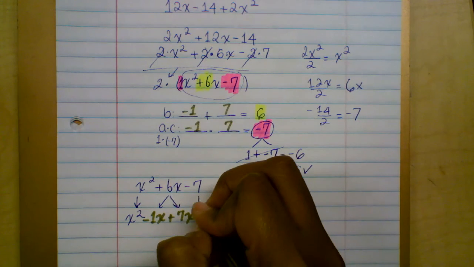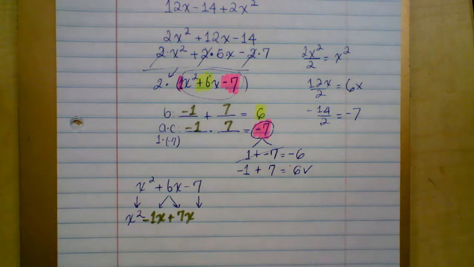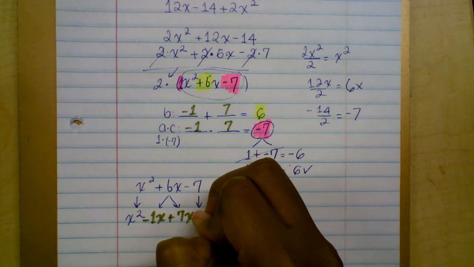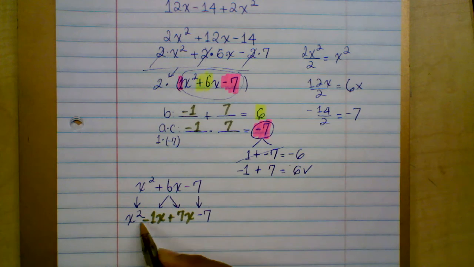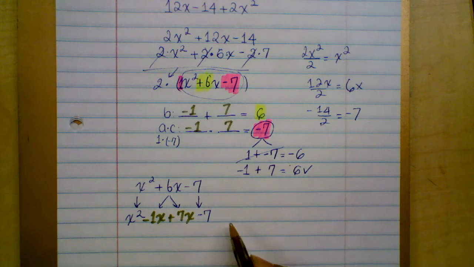You're just rewriting the quadratic expression in a way that is easier for us to factor. So now you bring down the negative 7. So you are out the four terms. Okay. So again, let me go back to what I've done earlier.